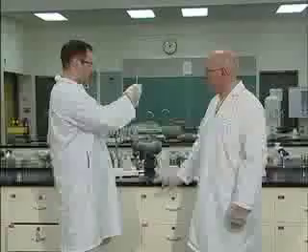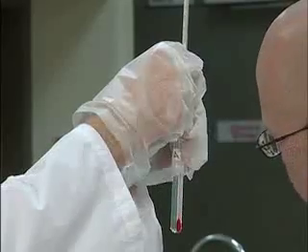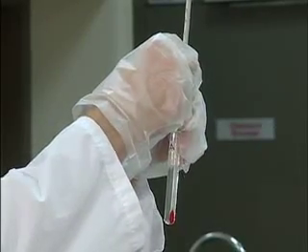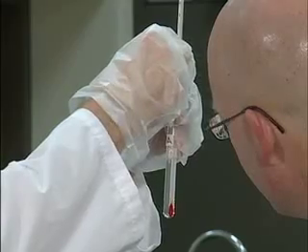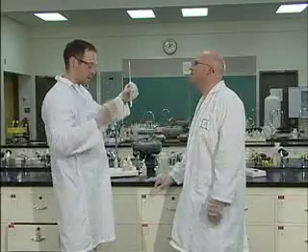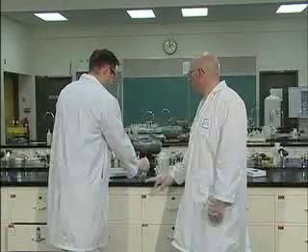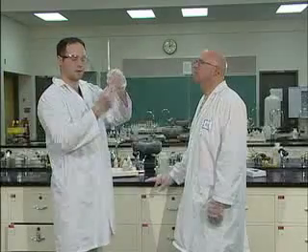A little bit tricky. Don't drop it. Not seeing much happening. Okay, so we've added about 15 drops. The first thing I'm going to do once I've added those drops is put the cap back on my calcium oxide, and then I'm going to measure the temperature of my solution.